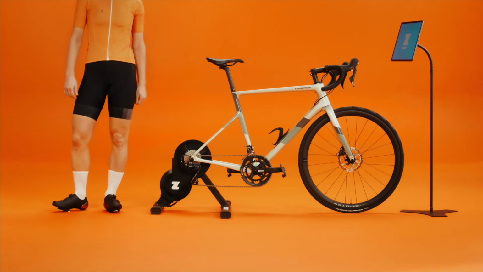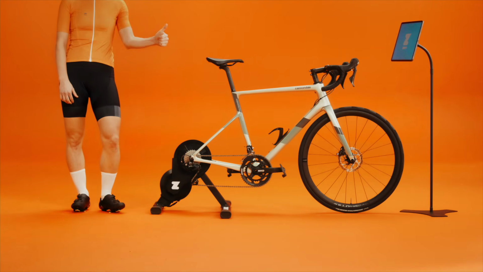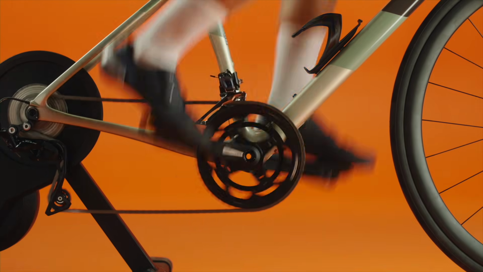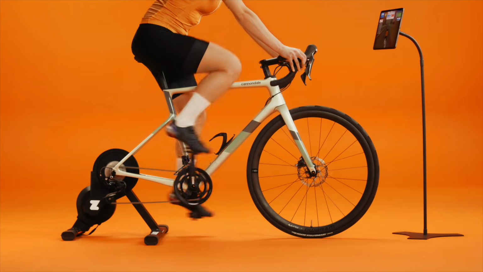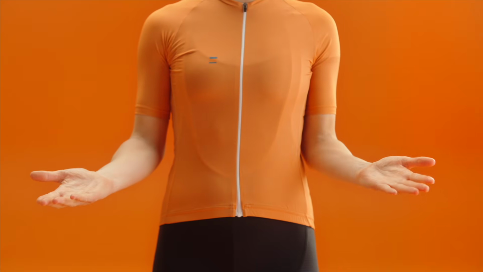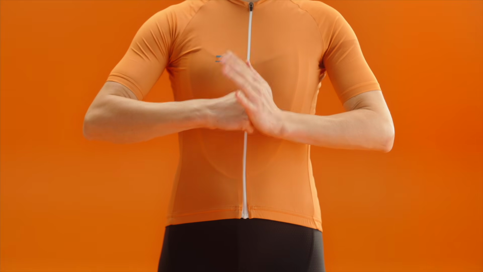Hi there! Today we're covering ERG and SIM modes and all the ways they contribute to your training sessions. If you have a smart trainer, knowing the difference between ERG and SIM and when to use each will make your rides more effective and fun. Smart trainers have two modes. These modes affect how resistance is applied while you ride.